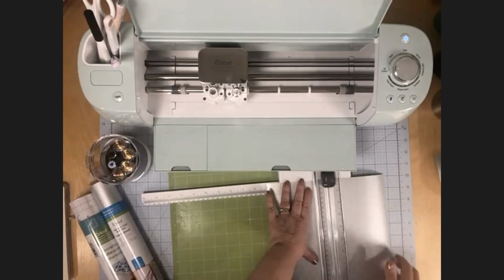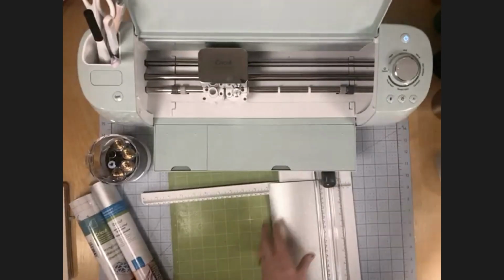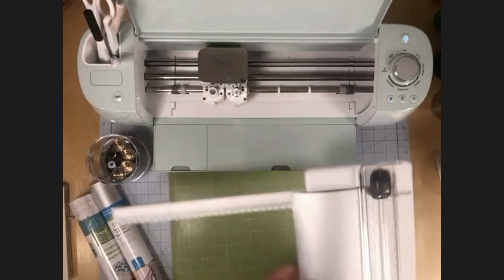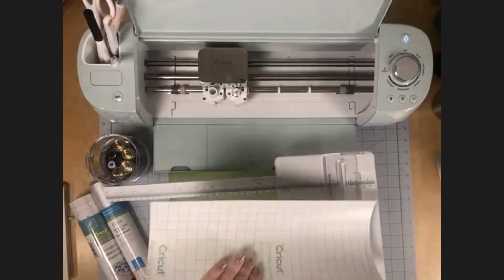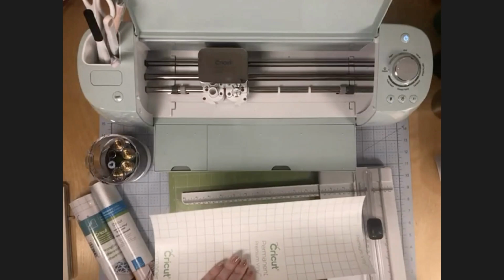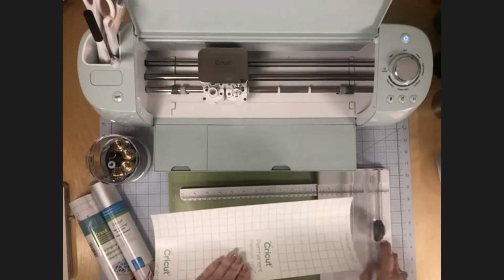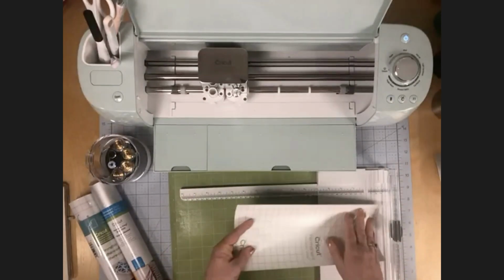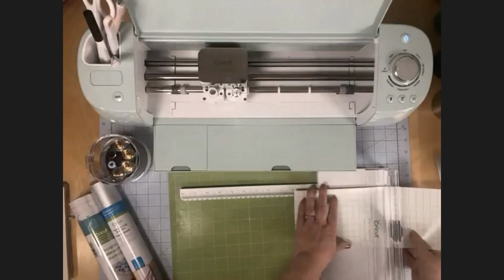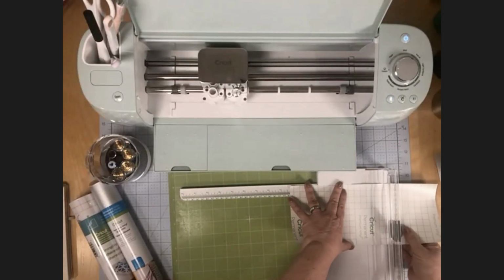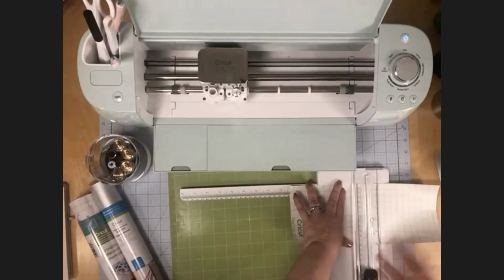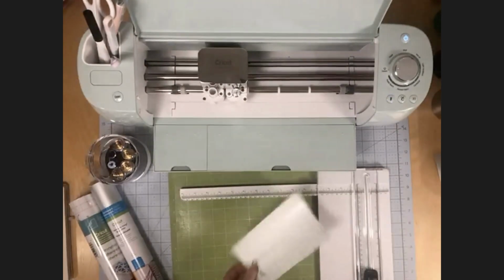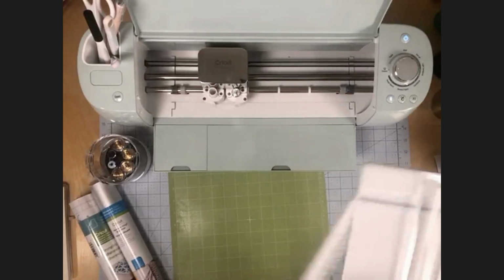Now, if you do not have a paper trimmer, do not worry. I just think it makes it easier. All of your Cricut vinyl has the grid on the back. Each square is 1/2 inch. So you can just measure over 6 inches, counting the squares, and then you can just use your scissors and trim it that way. So you don't have to have a paper trimmer.